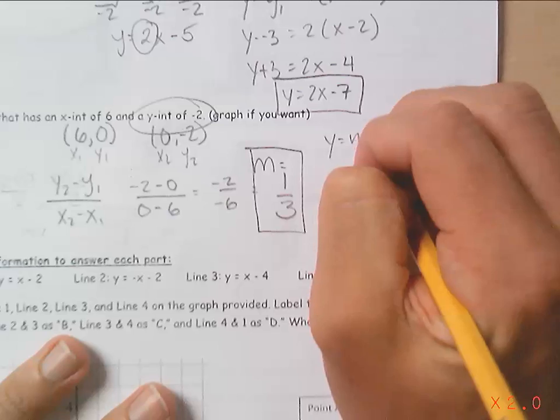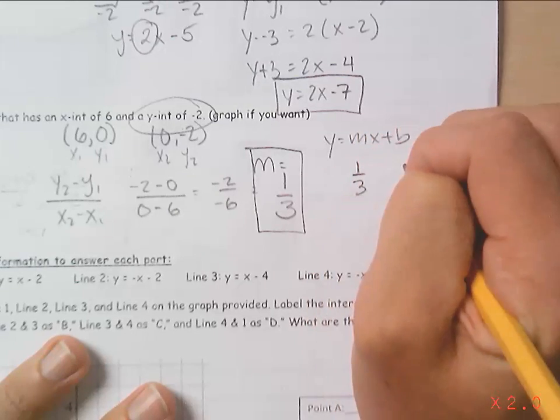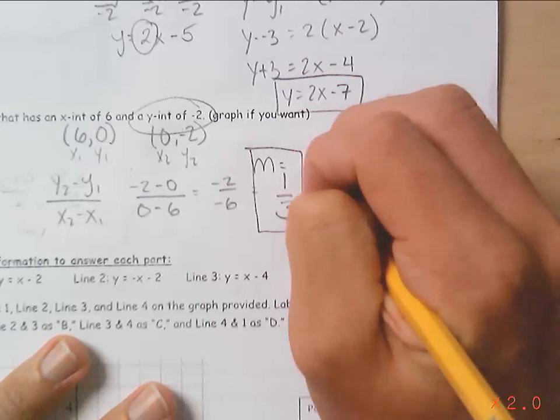Find a line that's parallel and goes through this point. First of all, we got to find the slope. So we're going to subtract the 4x. Got to solve it for y.